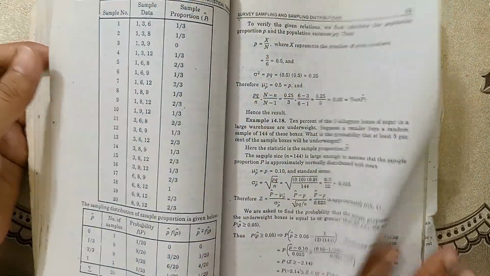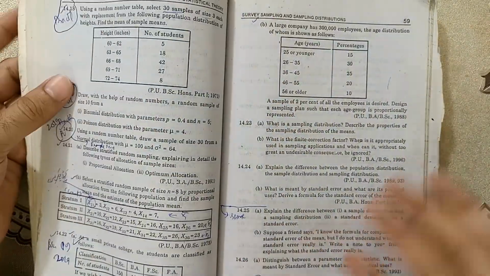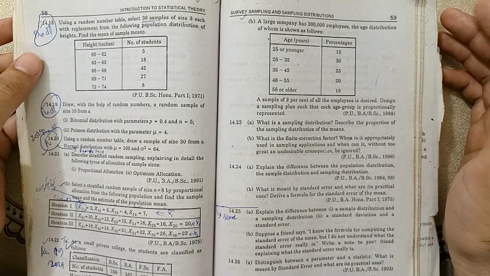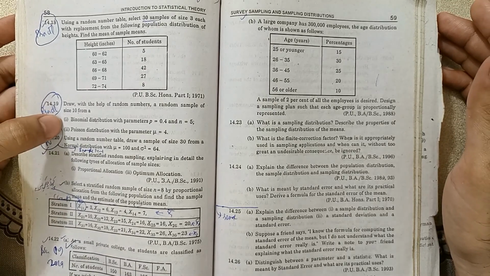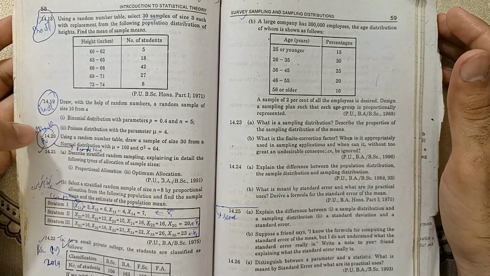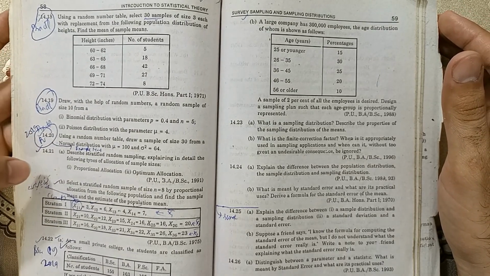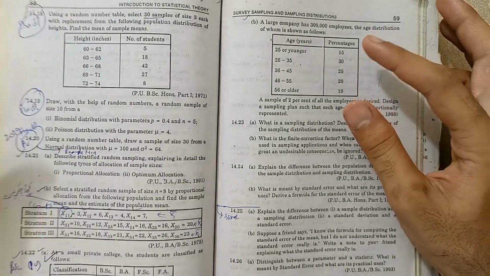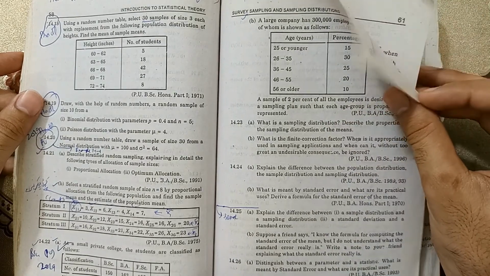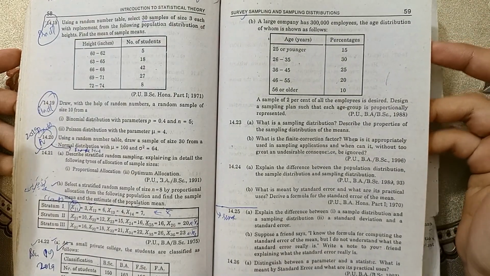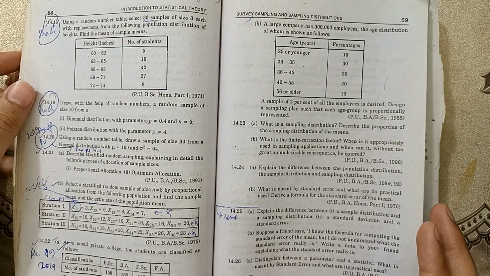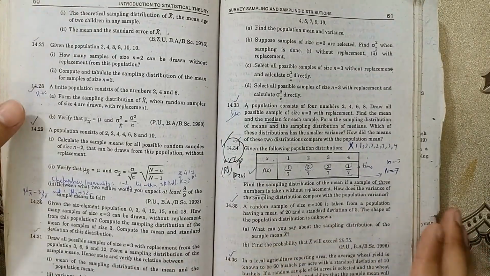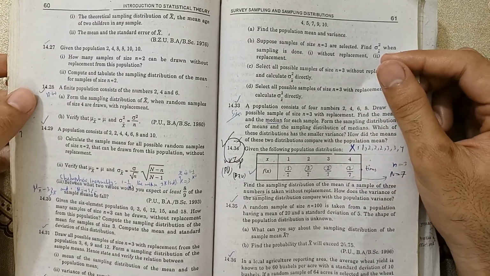Now I'm going to move to the next part, the exercise. In the exercise, question 14.18 is very important for exams. It's also very important for practical. 14.19 part 1, binomial distribution, both are very important. 14.20 is very important. Next, 14.21 B part is very important for exams. 14.22 A part and B part are very important for exams of 2022 BSc Statistics Part 2. And next, 14.25 and the B part of 14.26 are very important for exams. Next you can try 14.28 and 14.29.